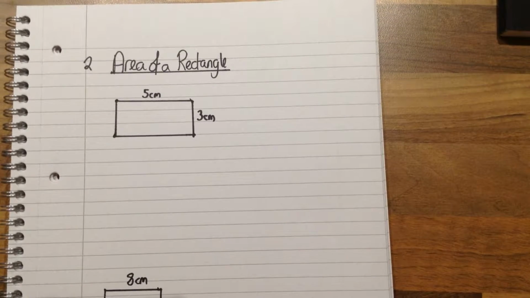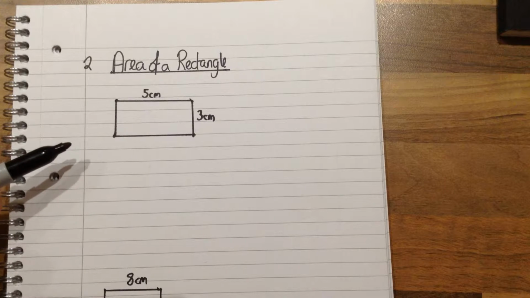This lesson we're looking at area of a rectangle. If you can get the title and the grade into your books and also put today's date, make sure as always you're underlining your title with a ruler. First thing I want you to do when you've got that done is to recreate this diagram.